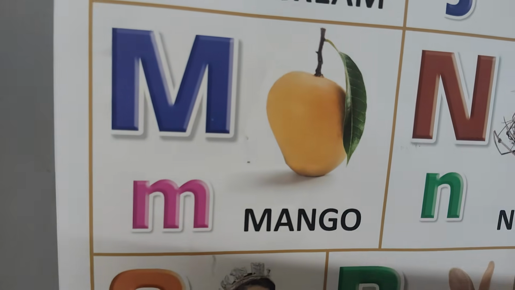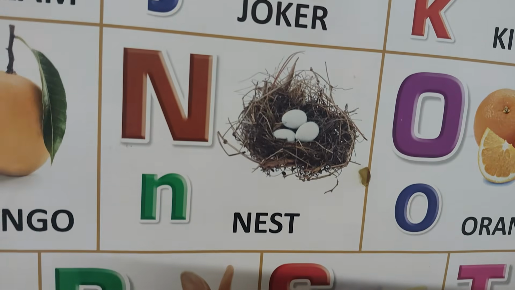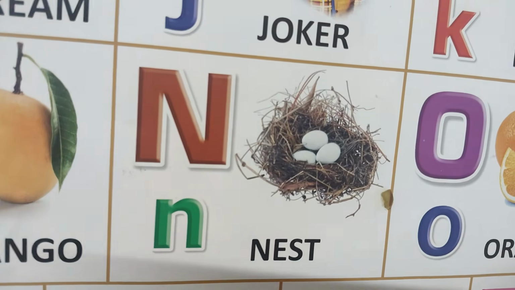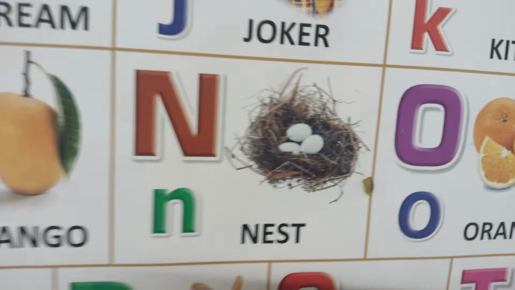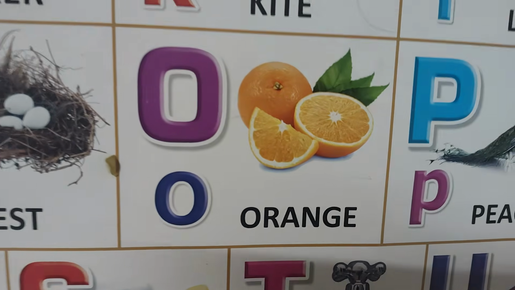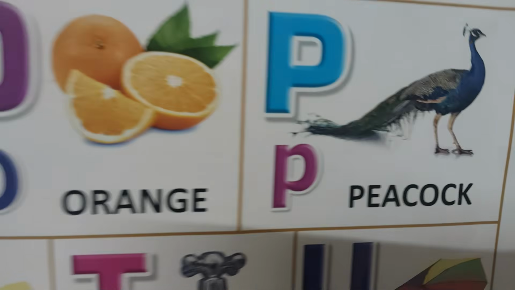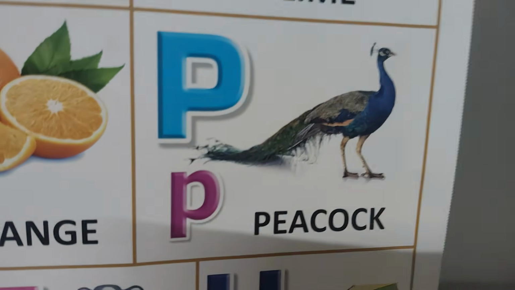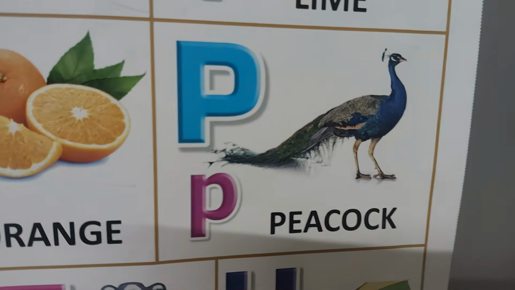M for mango. N for nest. O for orange. P for peacock.